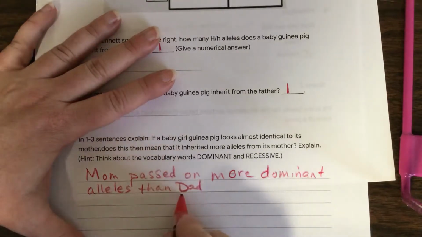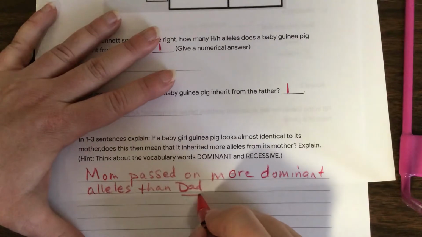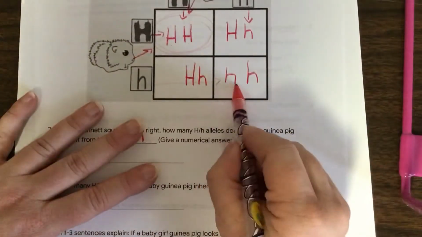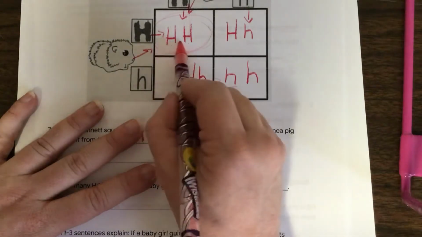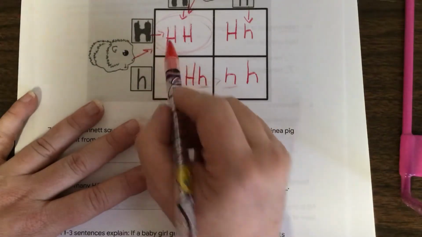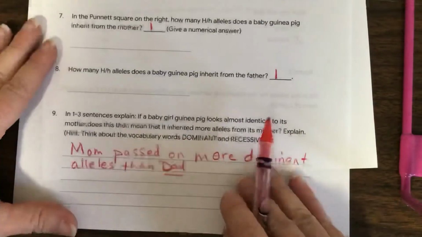We don't look like dad because dad gave us those recessive genes, okay? Mom passed the dominant gene, so we look like her.